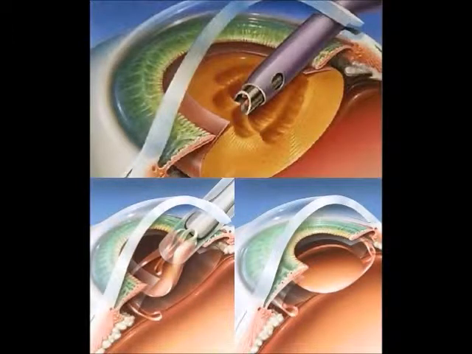Using an ultrasonic tip, the operating surgeon then uses vibration waves to cut the lens, fragmenting and emulsifying the clouded lens particles. The smaller pieces are removed, and in its place, the intraocular lens is put there.